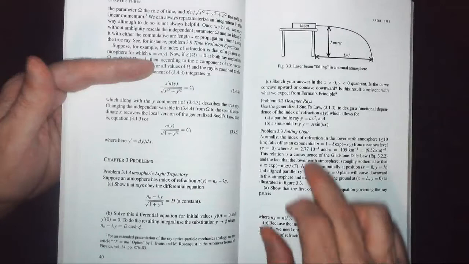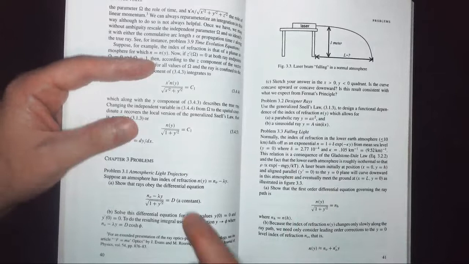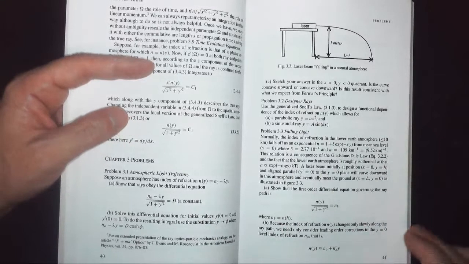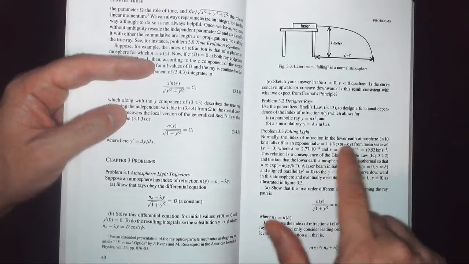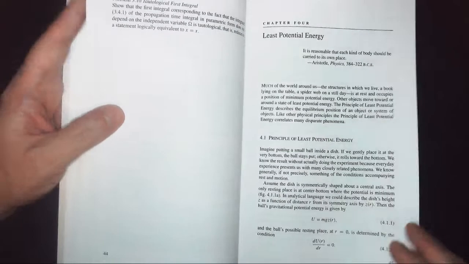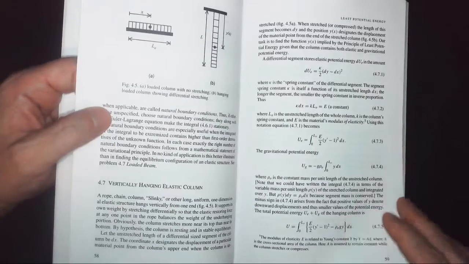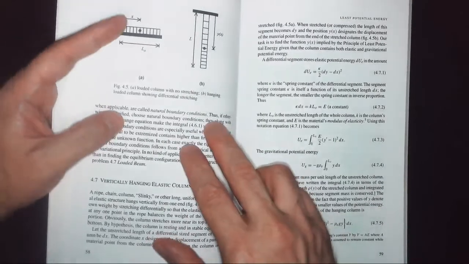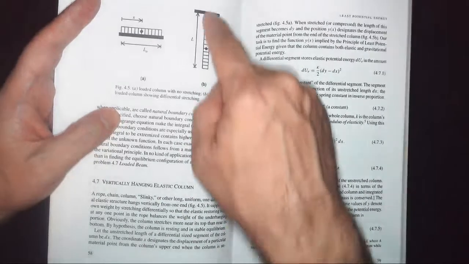So designer rays, you're given a path and you're supposed to find an index of refraction. This you're given an index of refraction, you're supposed to find a path. Falling light, take a more realistic index of refraction, find the path, that sort of stuff. So very nice. Least potential energy, hydrostatic balance, stuff like that. Things that are important. Loaded column with stretching and no stretching, stuff like this.